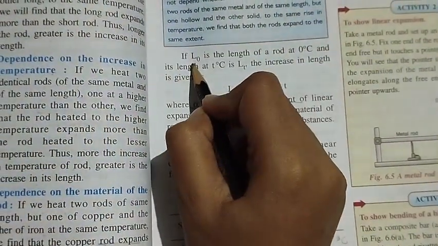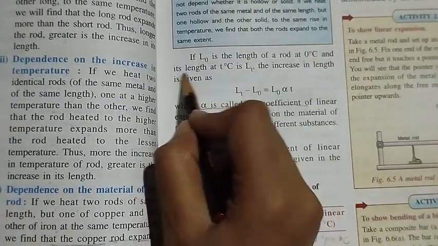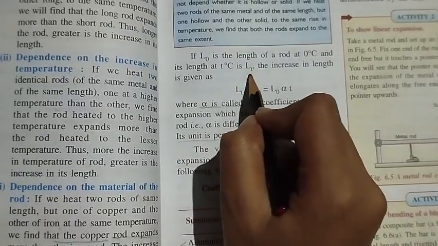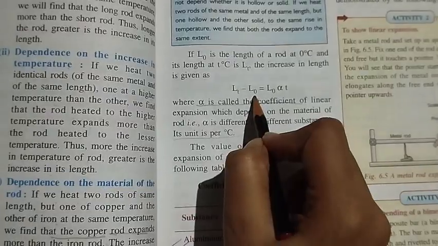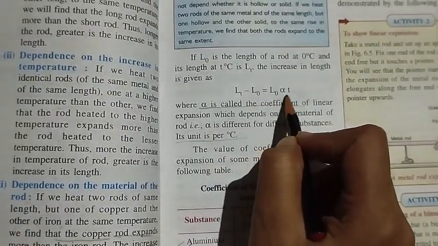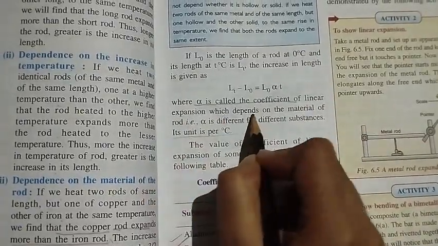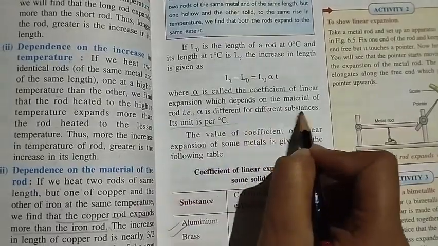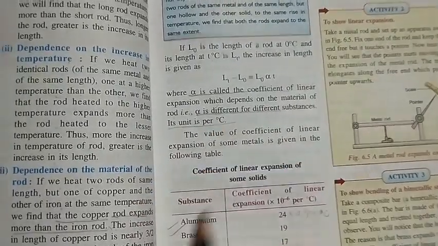If L naught is the length of a rod at 0 degrees Celsius, and its length at T degrees Celsius is LT, the increase in length is given by LT minus L0 equals L0 alpha T, where alpha is the coefficient of linear expansion, which depends on the material of the rod. Alpha is different for different substances. Its unit is per degree Celsius.